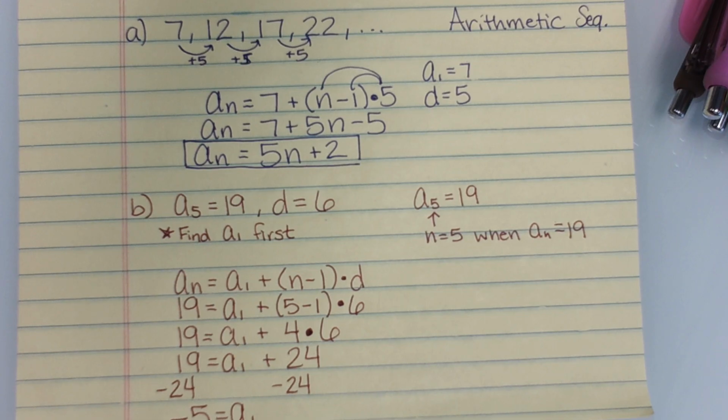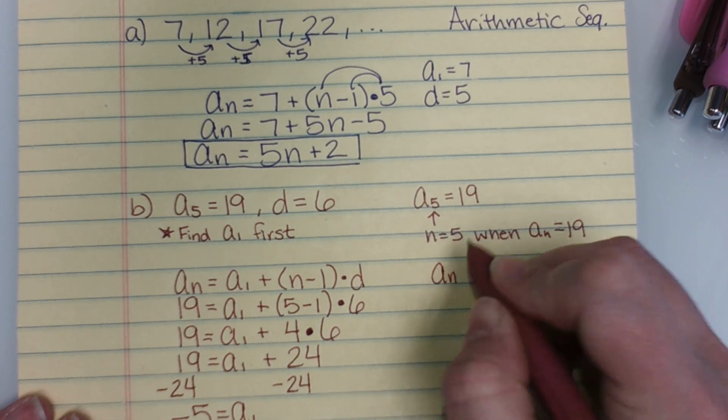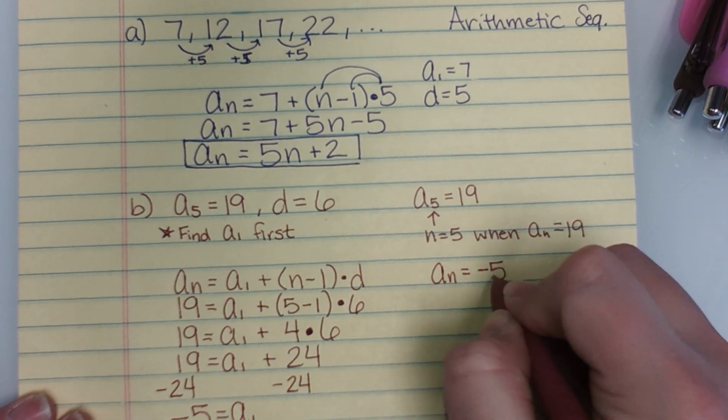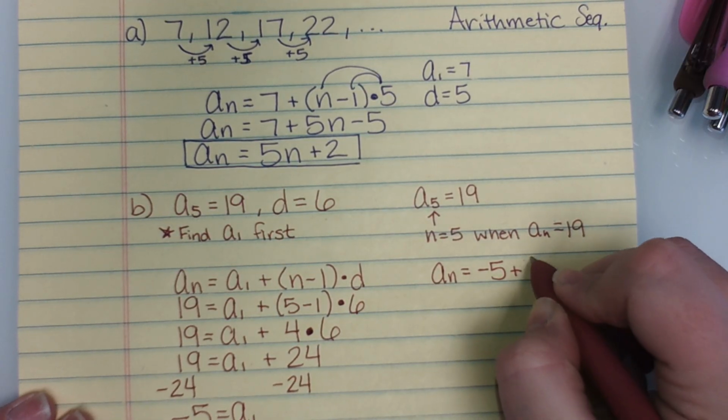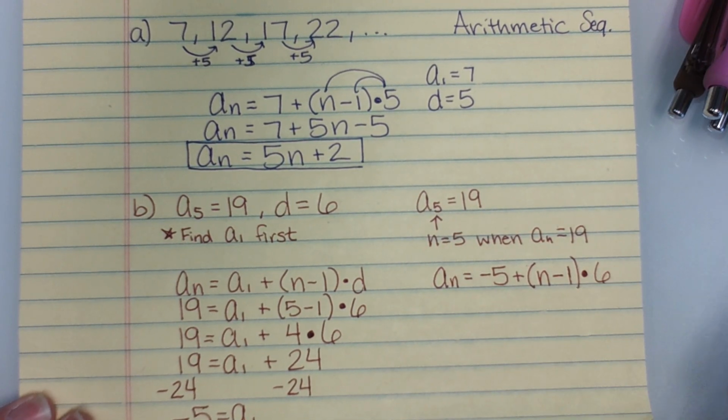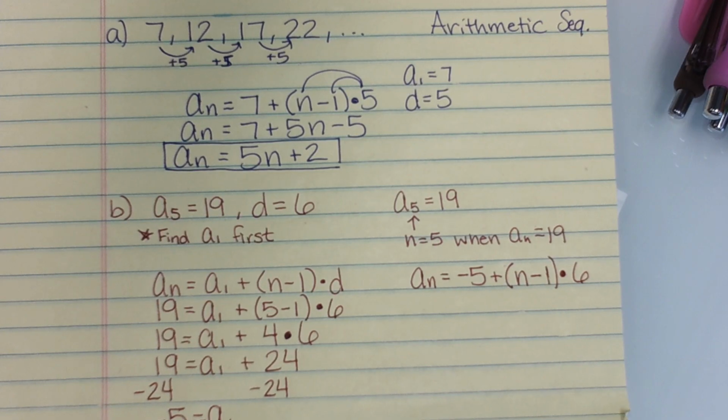Was a sub 1 what we were actually looking for in the grand scheme of things? No, we were wanting to write the equation. We needed a sub 1, but we want to write the equation. When you go to write the equation, a sub n and n stay letters. We plug stuff in if we need to find missing things. But when we go to write the equation itself, I change them back into letters. I plug in my a sub 1, I plug in my d, and I simplify.